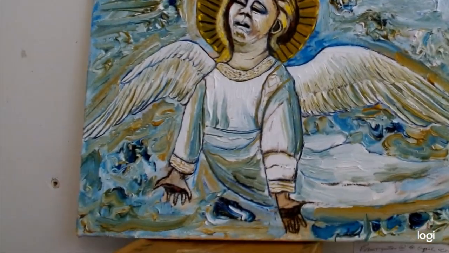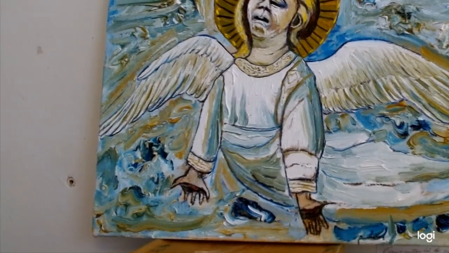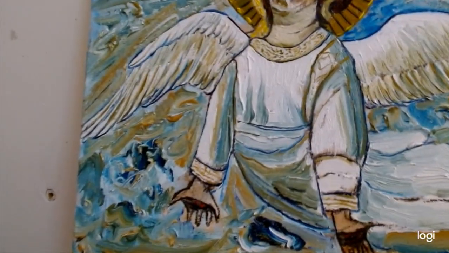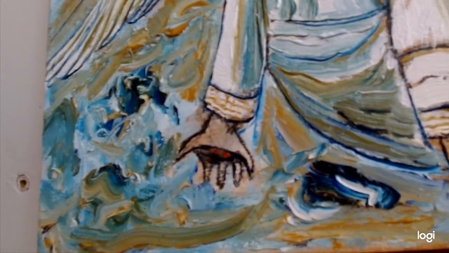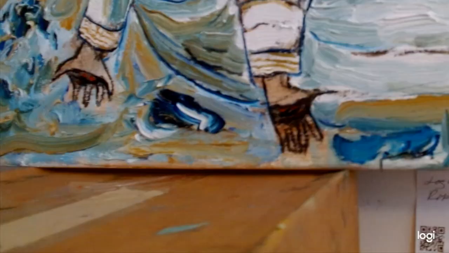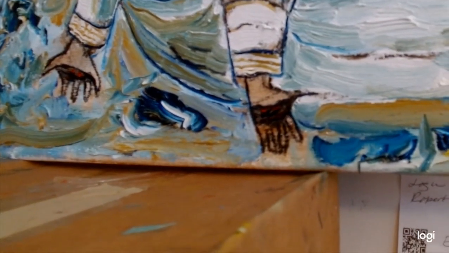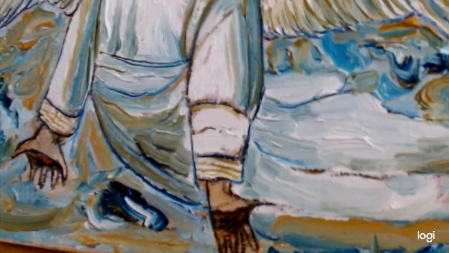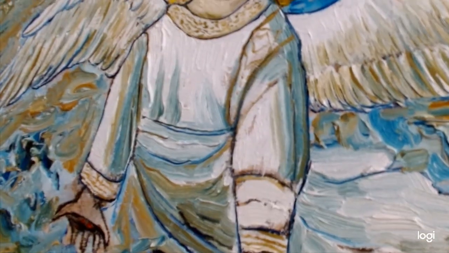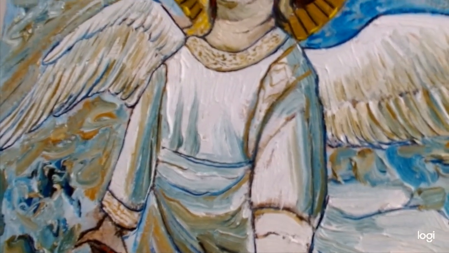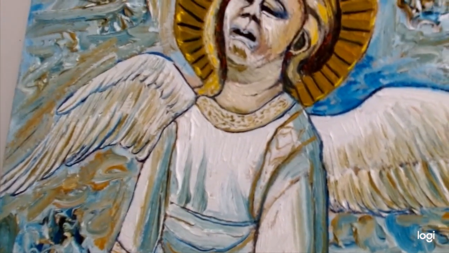Here are his hands. Okay, I like his hands a lot. Here's the other hand. And I laid the white of his angel garment on pretty thick.